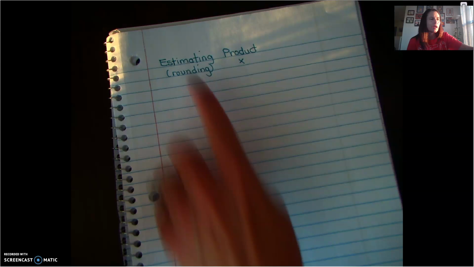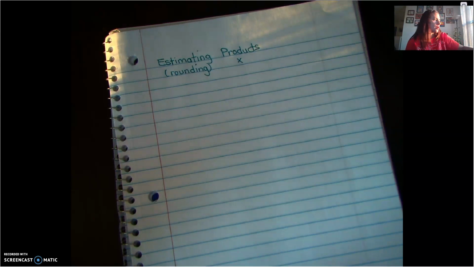Hi friends, so today we're going to be practicing what we learned yesterday, but we're going to put in rounding with it. So this one is called estimating, and the estimate part is where we are going to use our rounding. So estimating products, and remember product, if you ever hear that word, it means multiplication. So we're going to be estimating products. So we're going to be rounding multiplication problems.